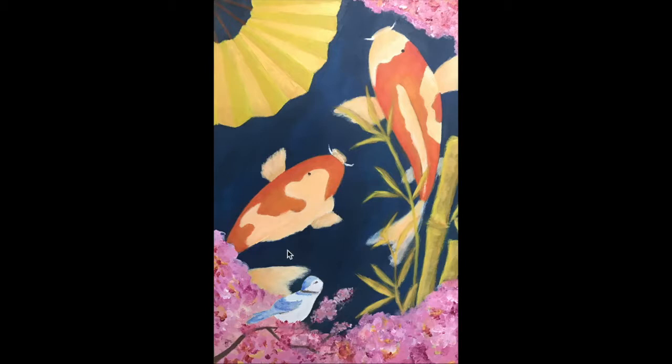Koi fish were actually patterns on a piece of fabric, and I enlarged it and centralized it because I love the image of a koi fish. So I tried to make it the focal point in my piece.